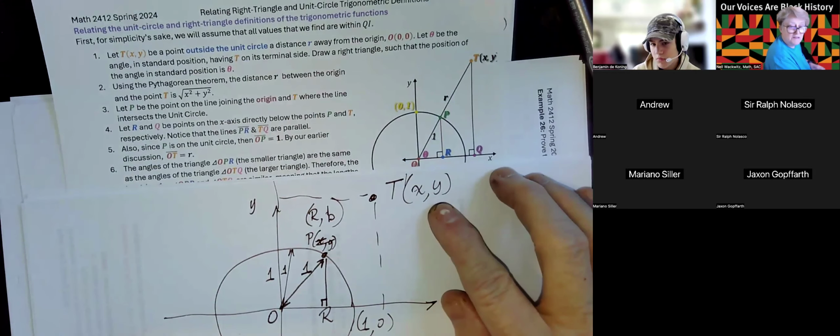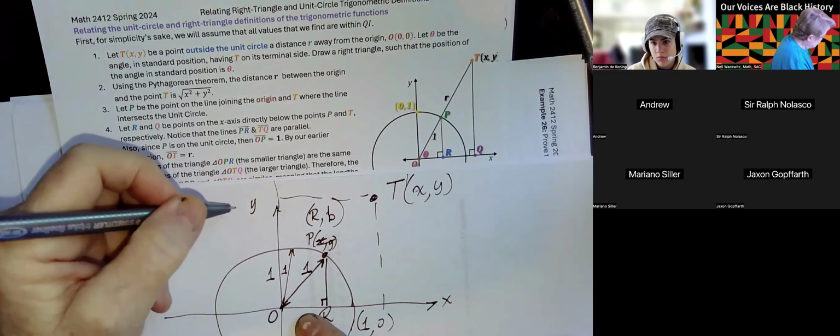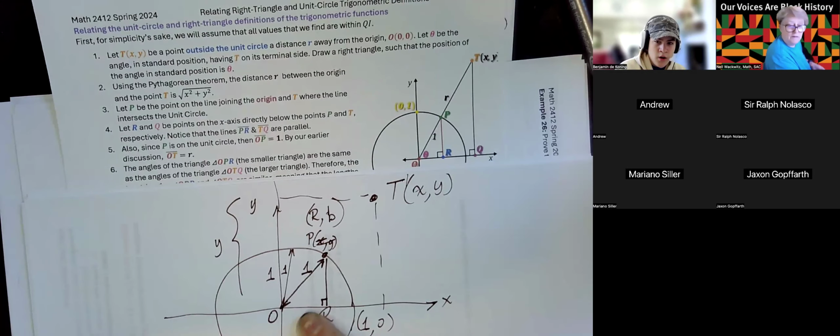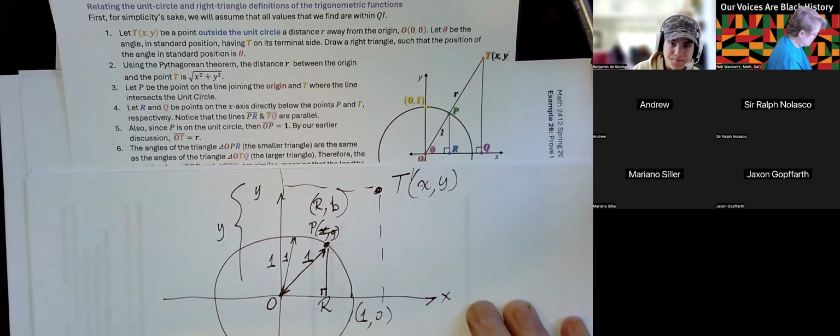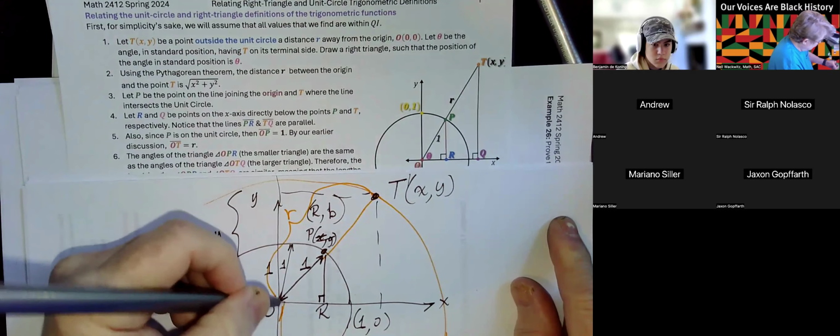And I know what this means. It means that we're going horizontally by x and vertically by y to get to T. Also, I can extend the hypotenuse of this little triangle so that it reaches T. And I want to call this distance r, which means really I'm thinking of a big circle with a radius of r.